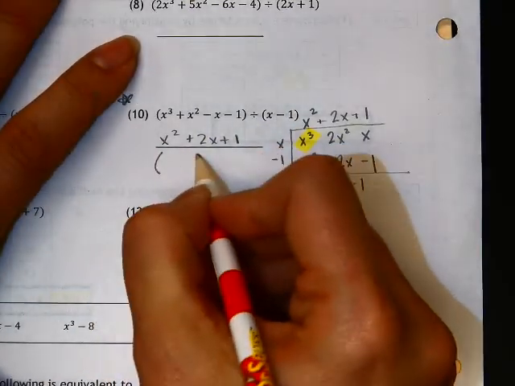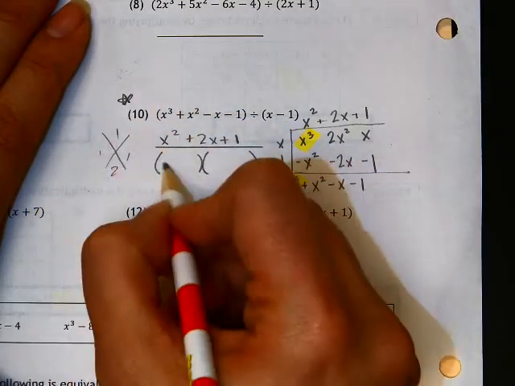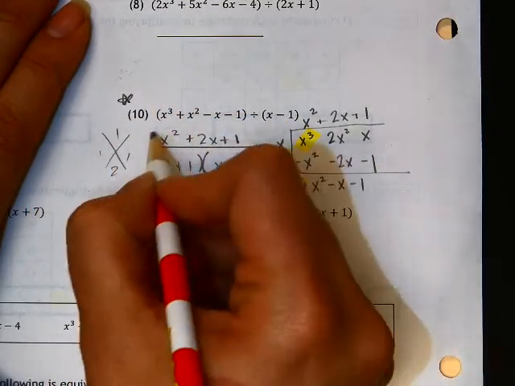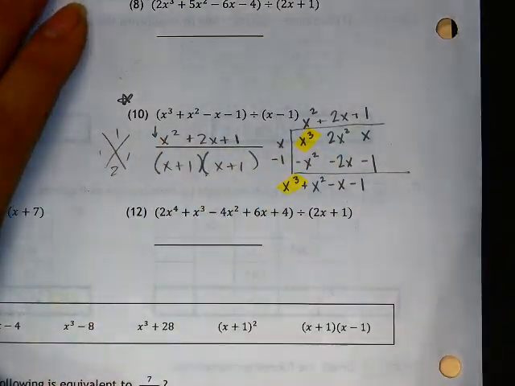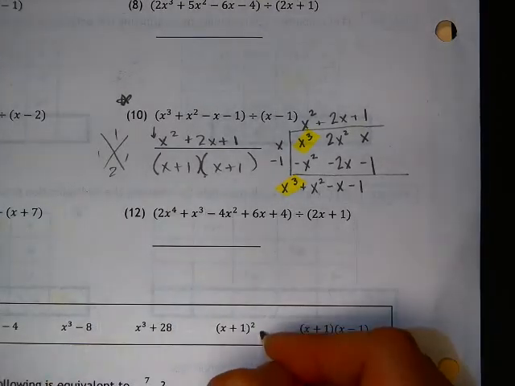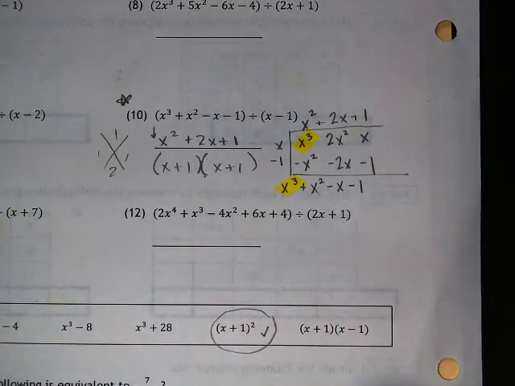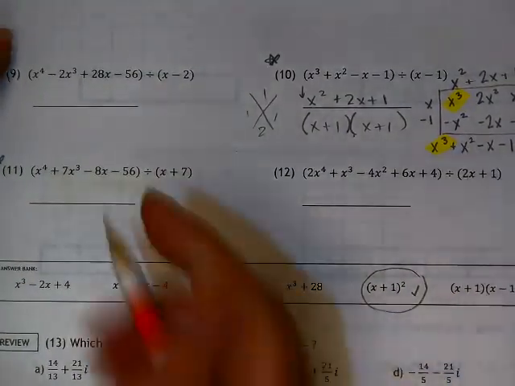Now this is factorable. When I do my diamond of my 2 and my 1, I end up getting x plus 1, x plus 1. There's a first coefficient of 1, so you get to do your diamond and done to be able to do that. So as you can see, that 1 is right here. So it really is down there, but make sure you're checking your answers. Let's go ahead and look at another one, number 11.